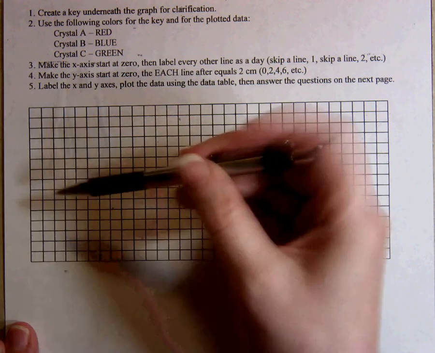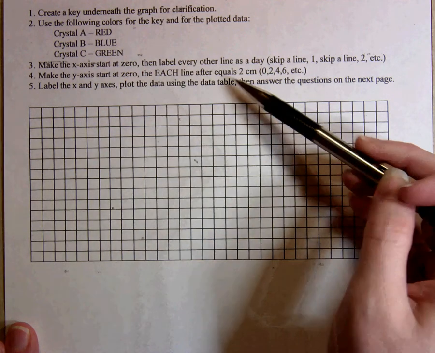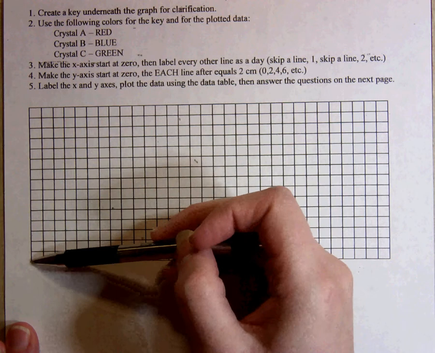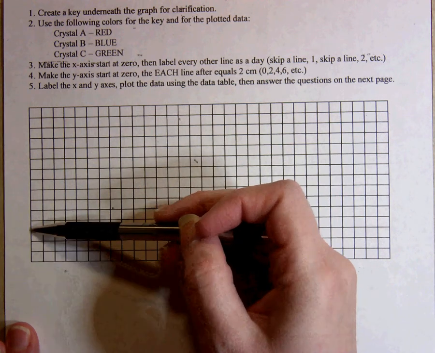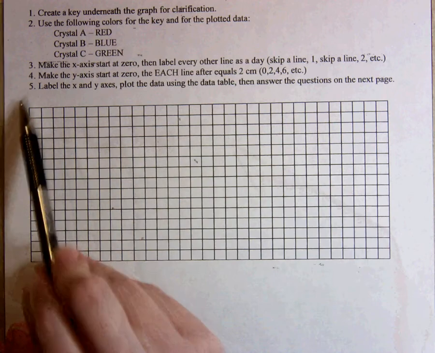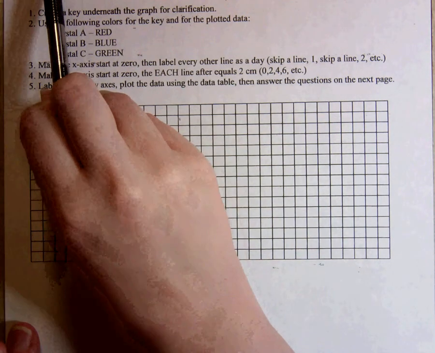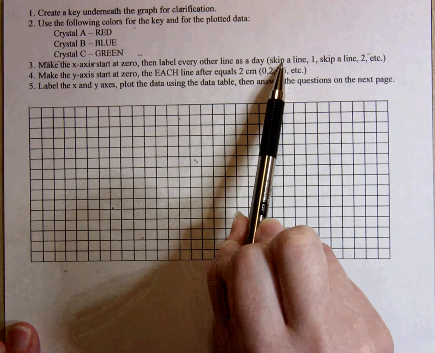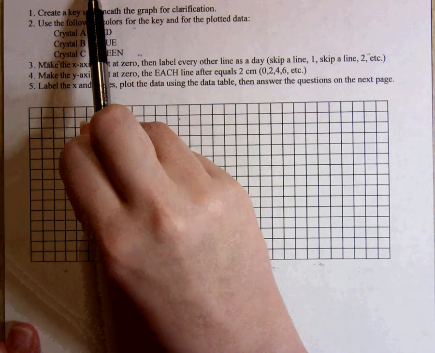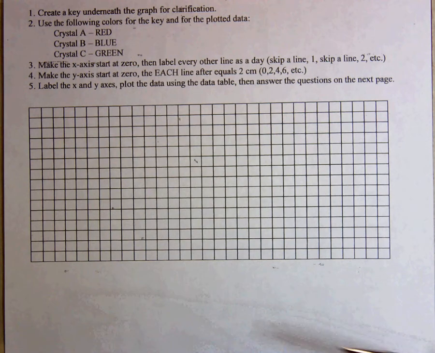Then the y-axis goes up and down, starts at 0, and each line will be marked at 2. So 2, 4, 6. So here was 0, 2, 4, 6, 8, 10, etc. going up. You're going to label the x and y axes. Day, right, went at the bottom. And you're measuring the height. So you're going to label the axes as day and height. Make sure you label them both.